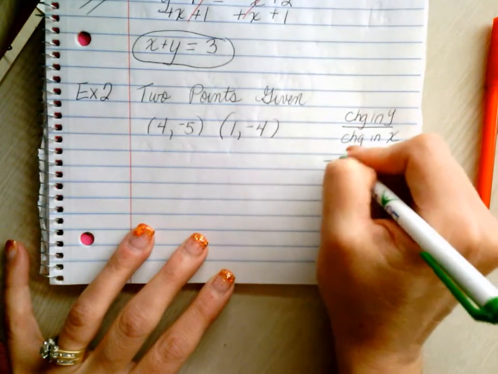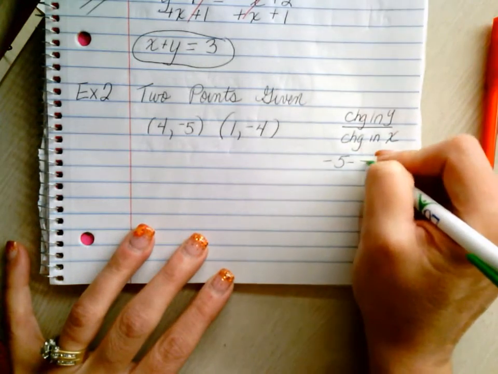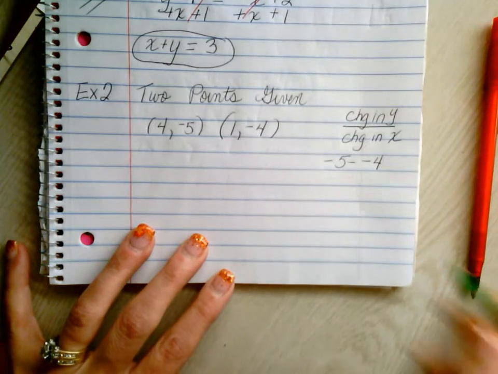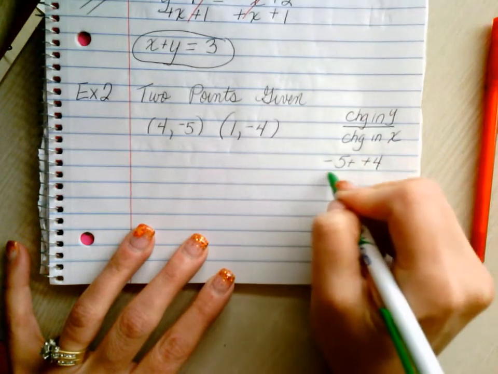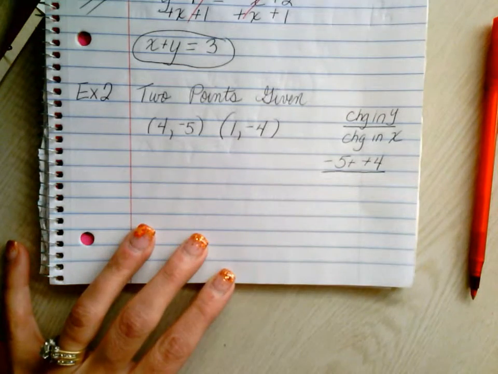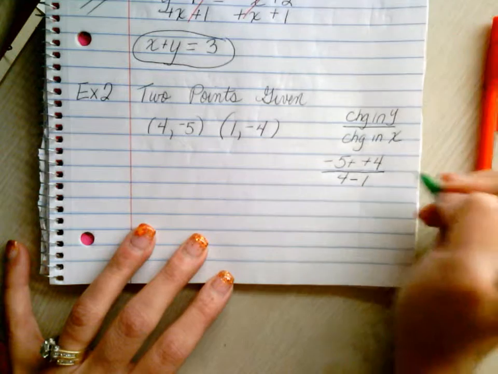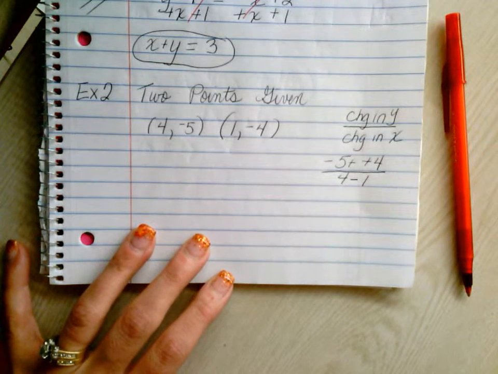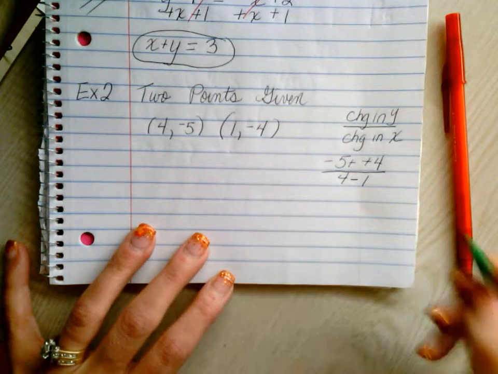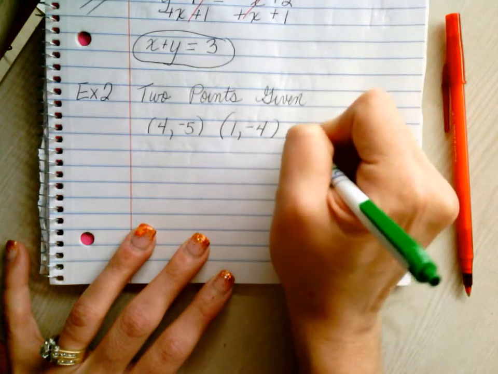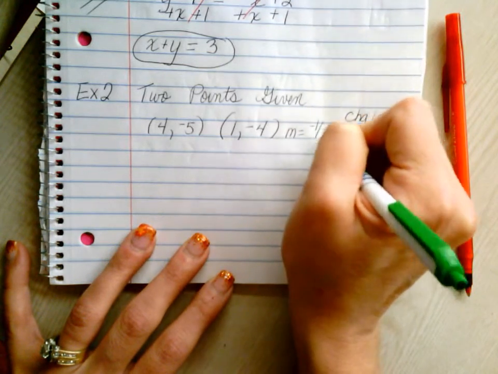So -5 minus a -4, which becomes plus, right? That's my change in y over, same order, 4 minus 1. So I should have a -1/3. Would you agree? Okay. So then m equals -1/3.